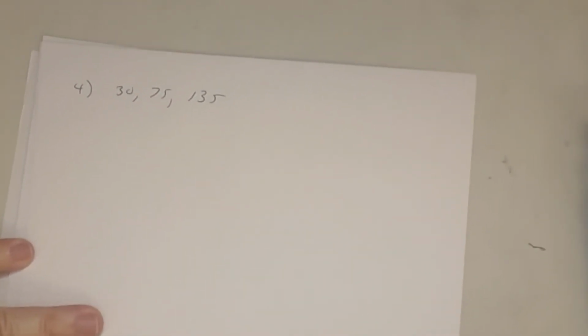This may be a little more challenging because of the 135. What do you think is the largest common factor of those three numbers? Five? 15. 15?